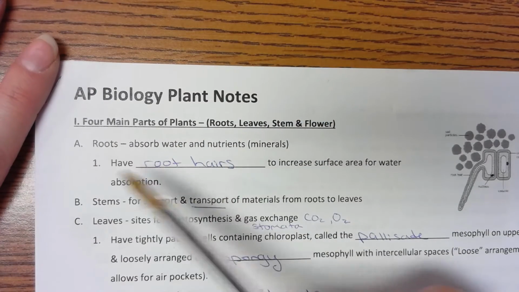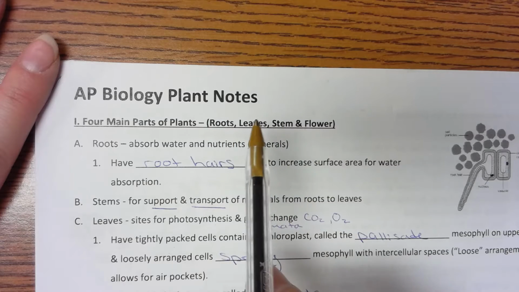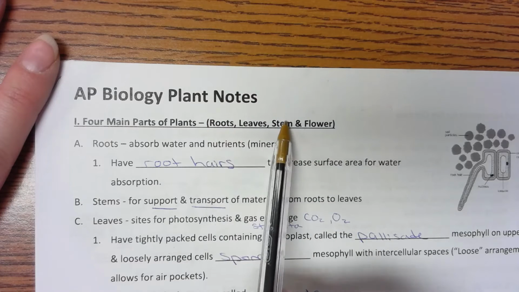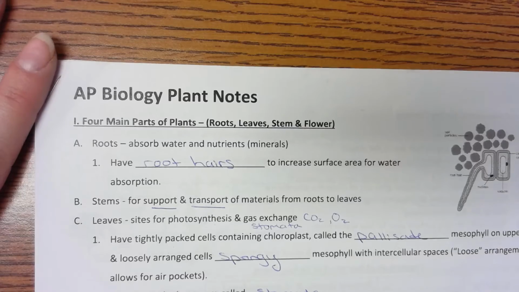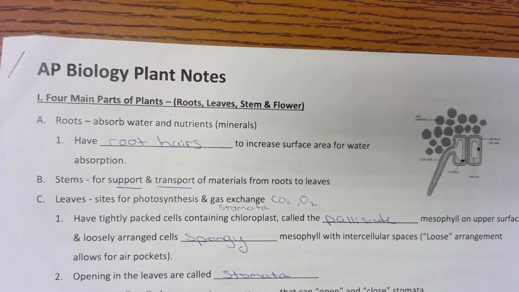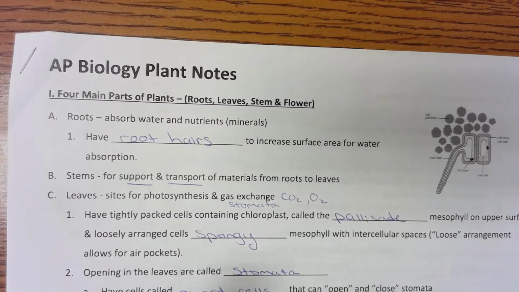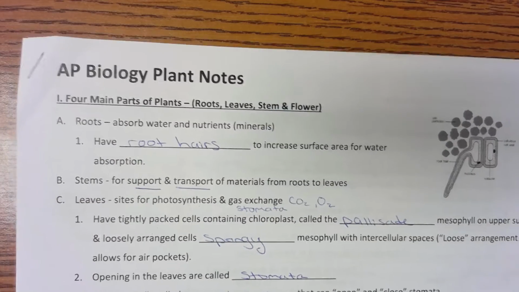I hope you guys have passed elementary school and you know the basic parts of a flower: roots, leaves, stems, and flower. Well, basic parts of any plant. This time it's filled out most of the way because I was having technical difficulties and had to start it over because it kept pausing on me. But most of the time when I do this, I'll be filling that in.